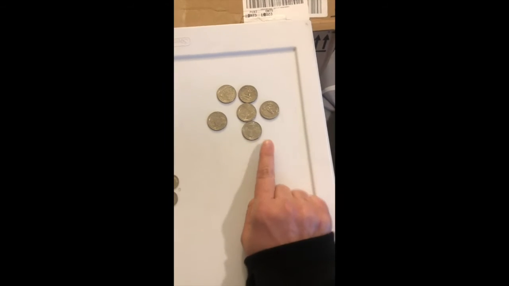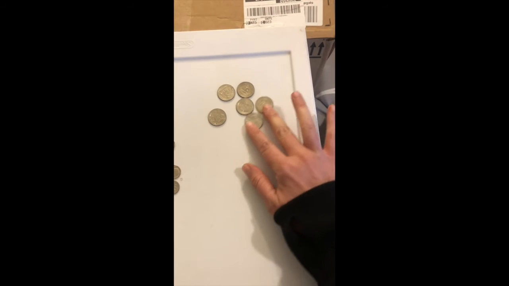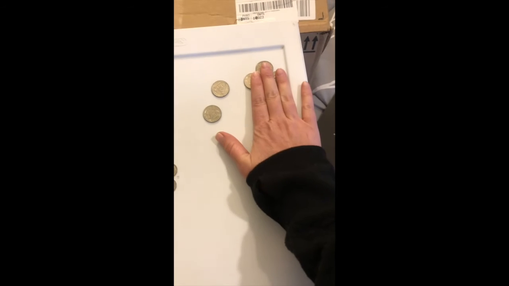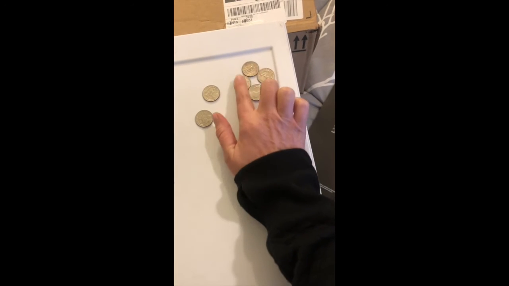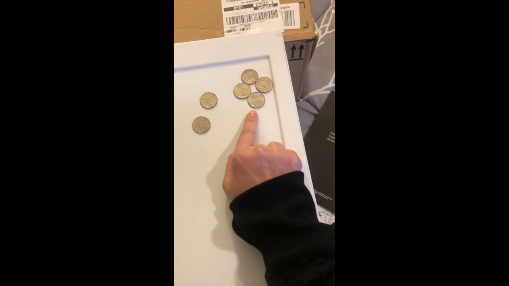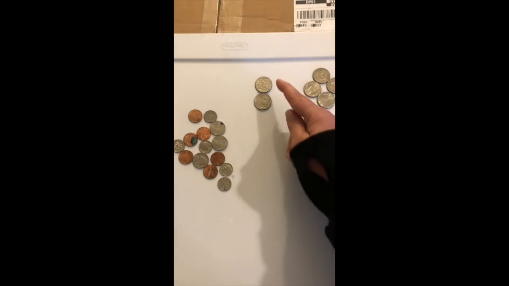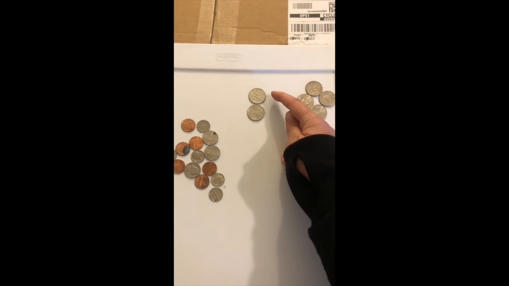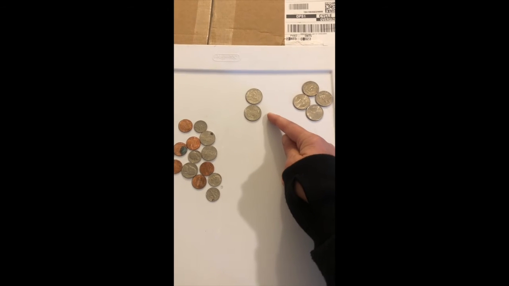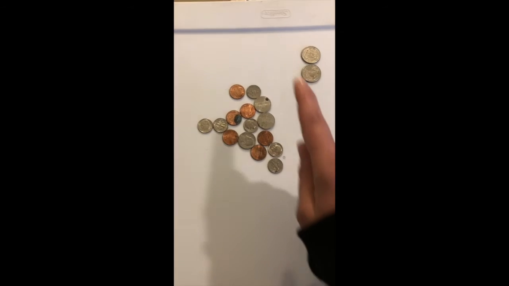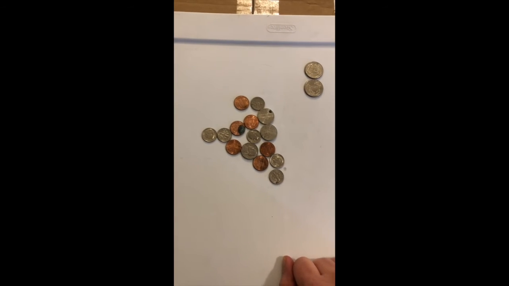And do you remember, I told you guys to group these in groups of 4 first. Okay, so we know that this is how much? These 4 quarters is how much? If you said $1, you are correct. So then we have 2 quarters. And we count by 25. So 25, 50. Okay? And let's find the next coin that we're going to take is what coin, everyone?